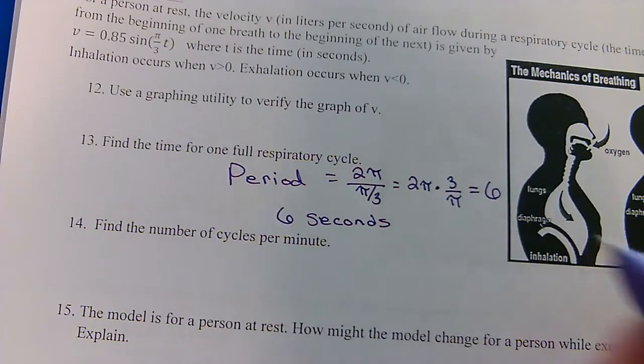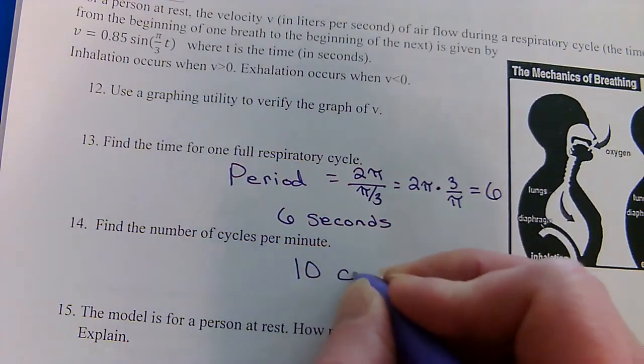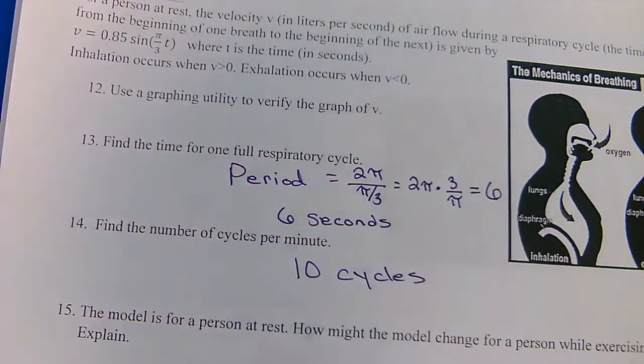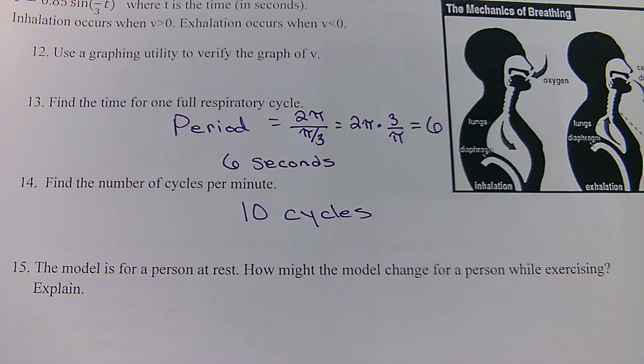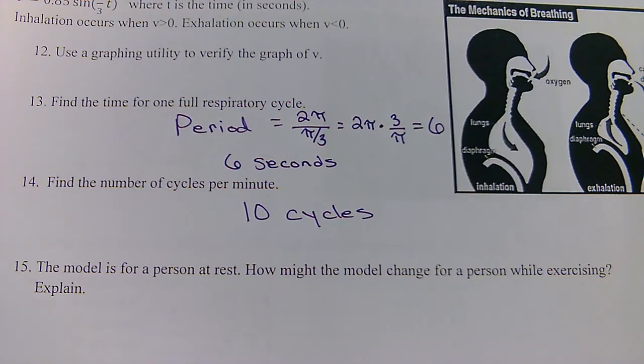Find the number of cycles per minute. That's 10 cycles. This model's for a person at rest. How might the model change if you are exercising? What do you think would happen? I want you to answer that one and submit it online.